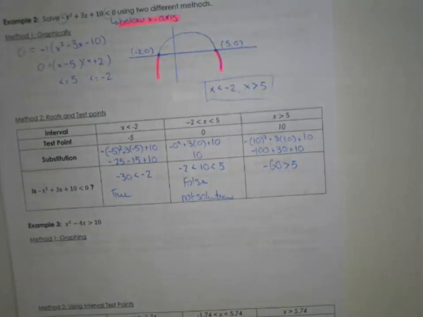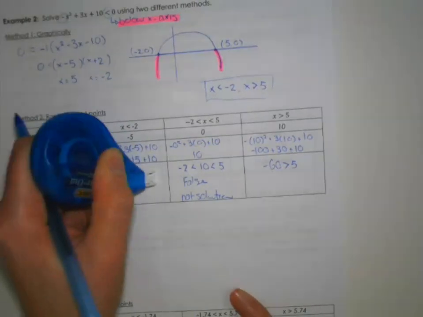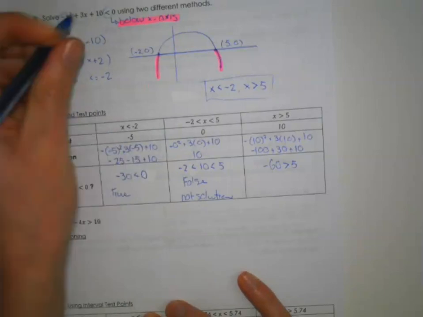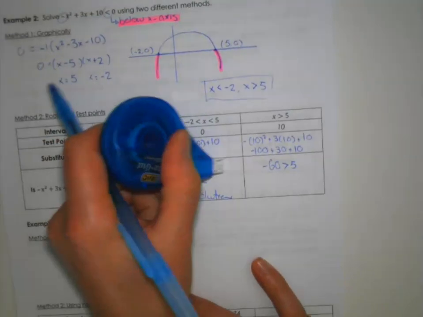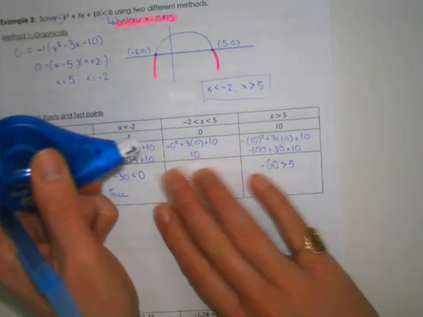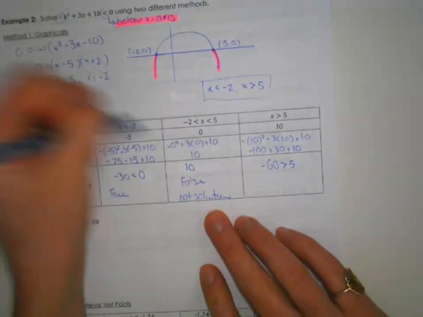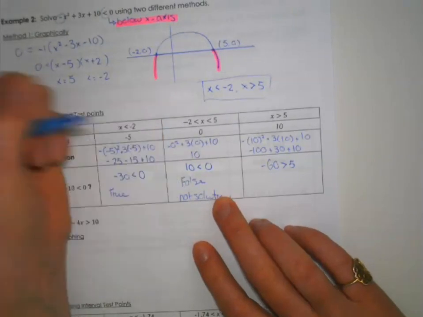Sorry guys, I totally just realized I've been putting in my values here and I should be using the one from the actual inequality. So really what I should have had here is -30 is less than 0 is what we're comparing to. This is just our ranges that we're looking at. And then again here, we got 10 for this one, so the inequality was that it was less than 0, which is still false.